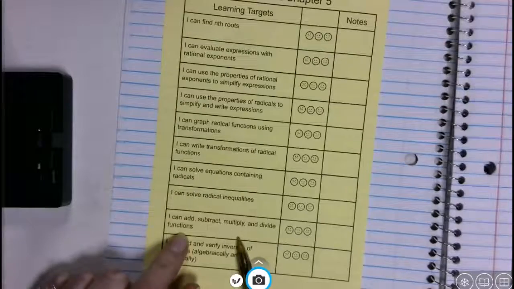All right, here we're going to be looking at our notebook for section 5.5, and we're going to be doing some operations with functions. So that is this learning target right here. I can add, subtract, multiply, and divide functions. We've done this with numbers, but now we're going to actually do it with functions.